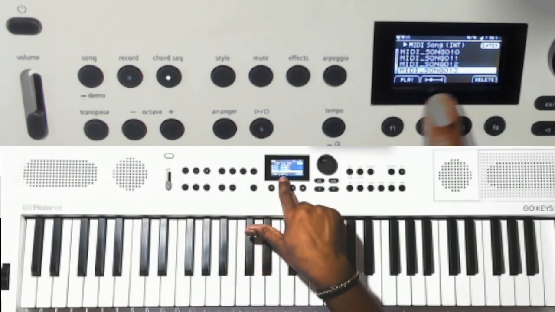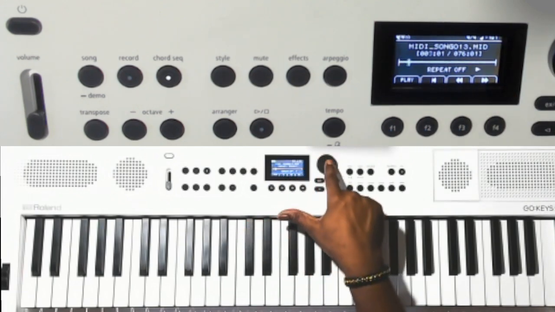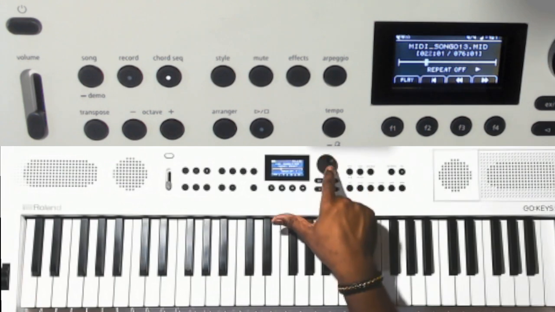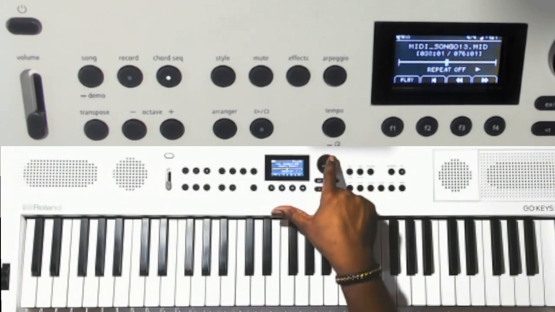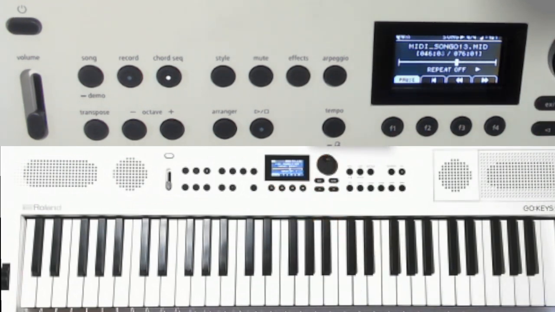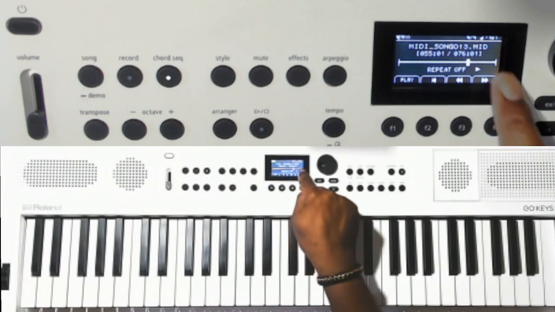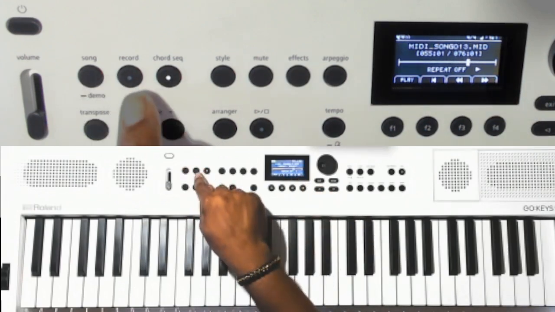Now, the next piece of functionality, if I hit F2, takes me to a timeline where I can listen to the song at different spots. And using the dial control, I can go forward or backward. So let's keep listening. And that's how you use that control, okay? So that's the song menu.